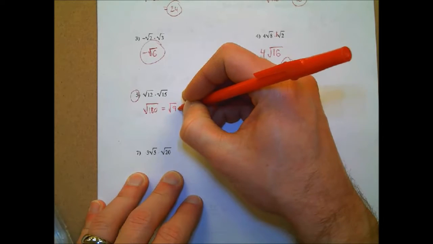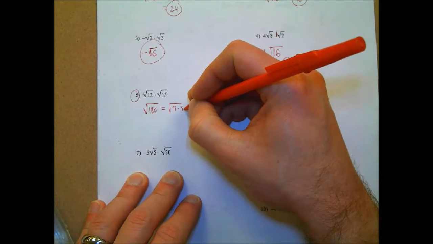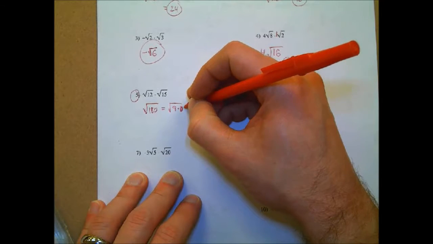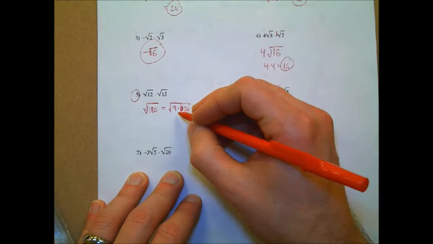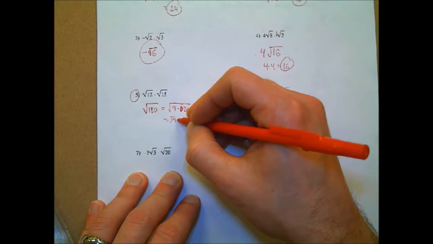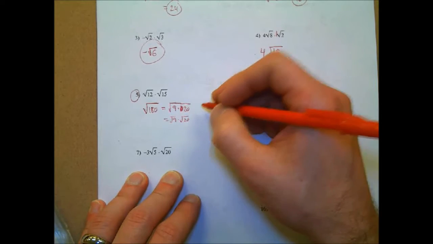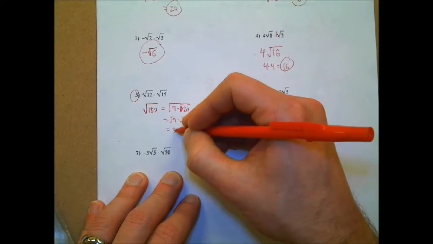9 times 20, right? Okay, so we can then break that up and say it's root 9 times root 20, or square root of 9 times square root of 20. We get 3 for the square root of 9, right? And then times the square root of 20.